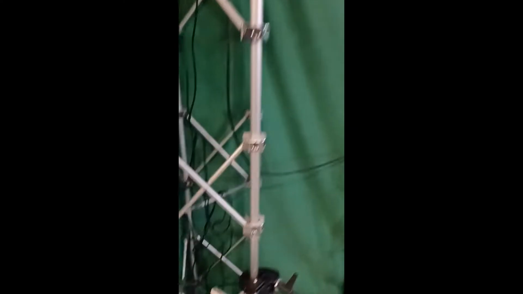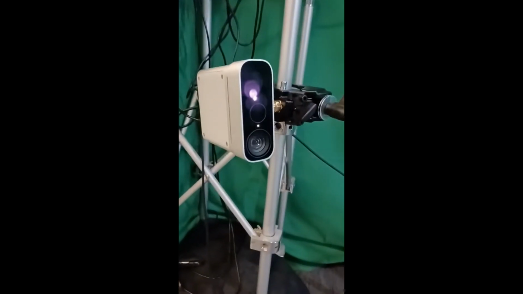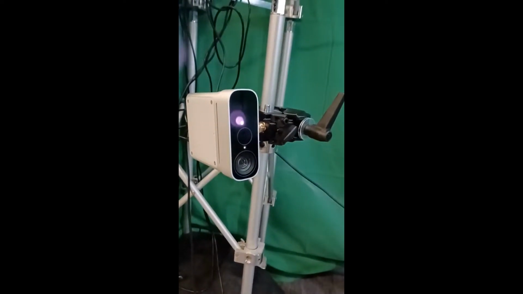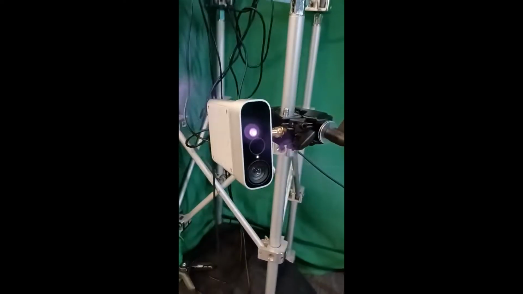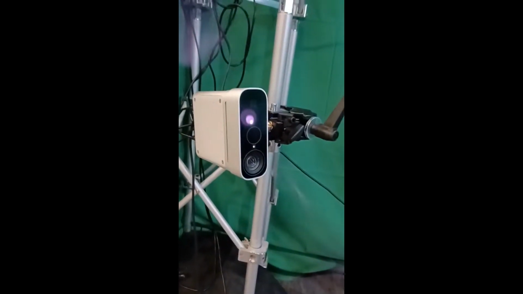The way that the Soar Capture Suite works is we have 8 of these special cameras. These cameras have an RGB component and a depth component, which can record both the color and the depth.